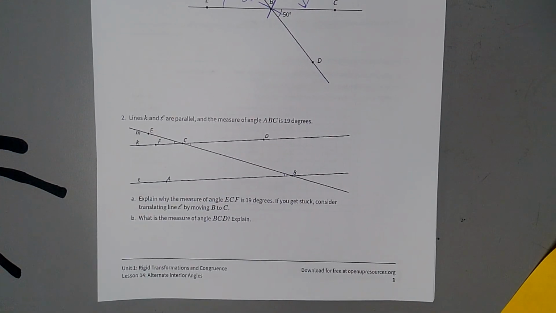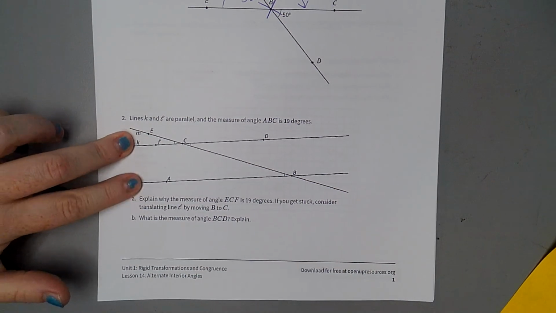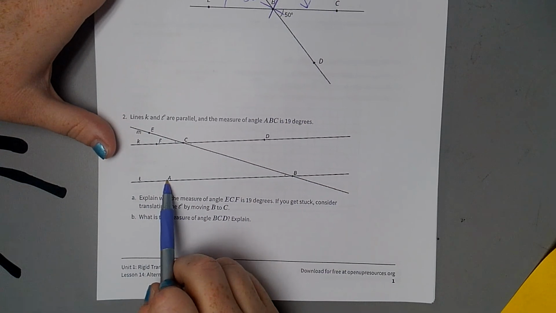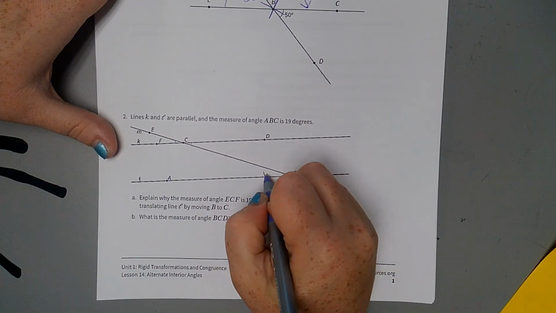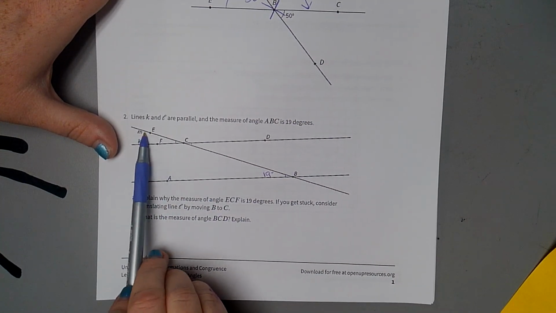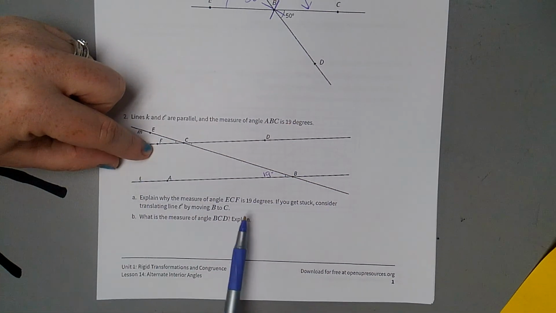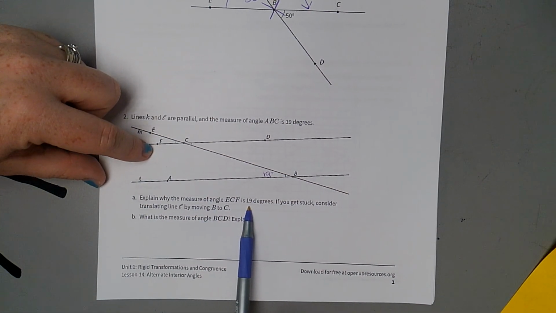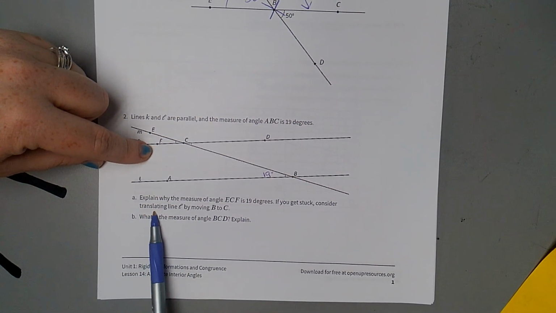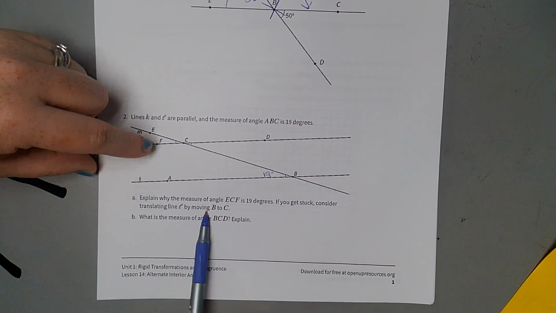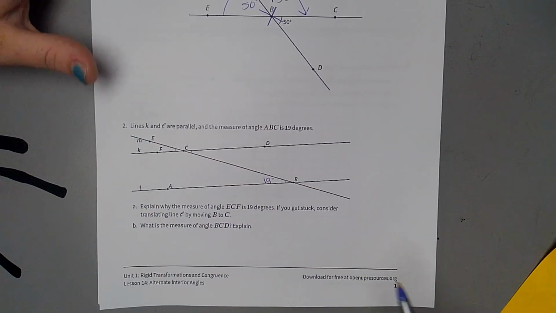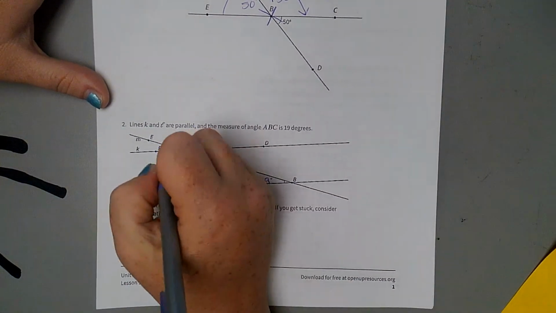Number 2, lines K and L are parallel. The angle of measure ABC is 19 degrees. Explain why the measure of angle ECF is also 19 degrees. If you get stuck, consider translating line L, moving B to C. So explain why we know it is 19 degrees.